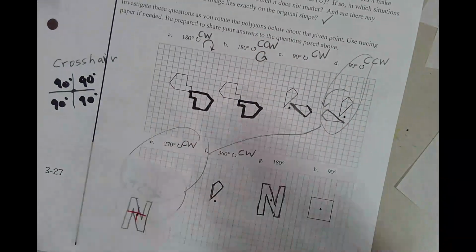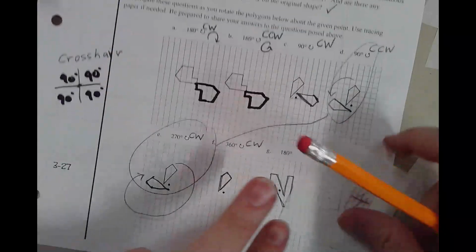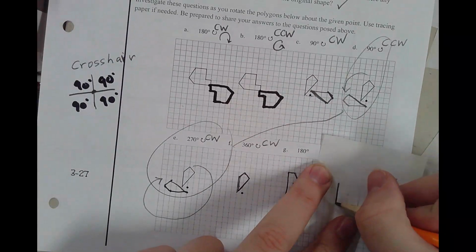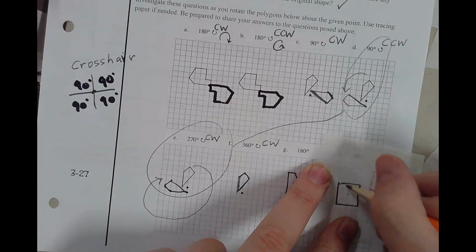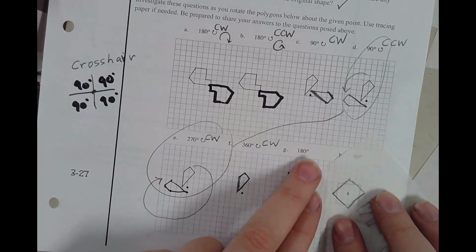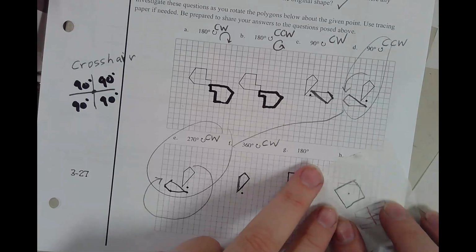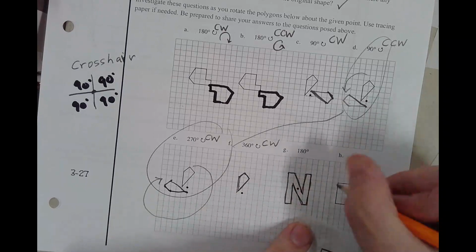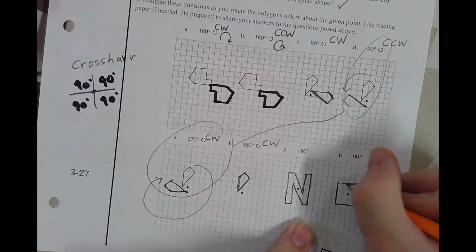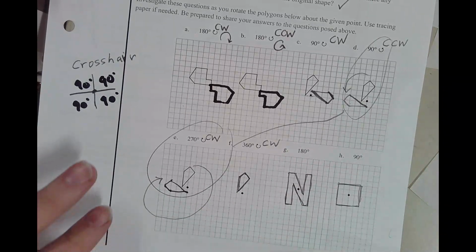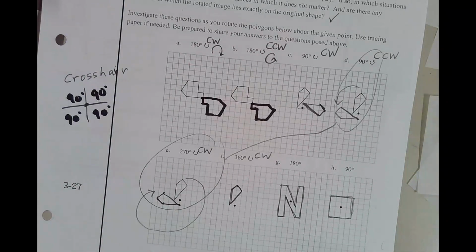Okay, and finally, of course, you know this one. If you rotate a square 45 degrees, it will look like this, but if you rotate it 90, it will still be in the same position. All right, just a little bit of an introduction to using patty paper with figures like this. You can do the same thing on your test.